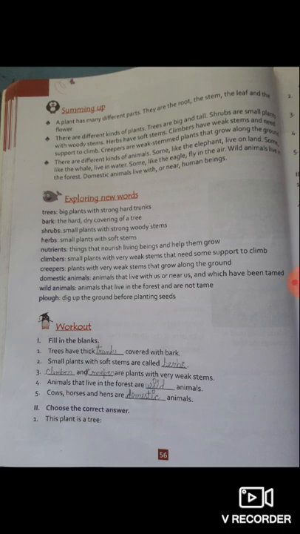So students, plants like money plant, ivy and pea are examples of climbers. Last one is creepers. Creepers are small plants with very weak stems and they grow along the ground. For example, watermelon, pumpkin and strawberry are examples of creepers.